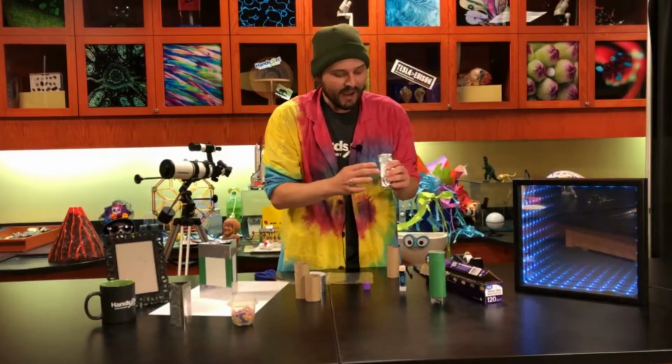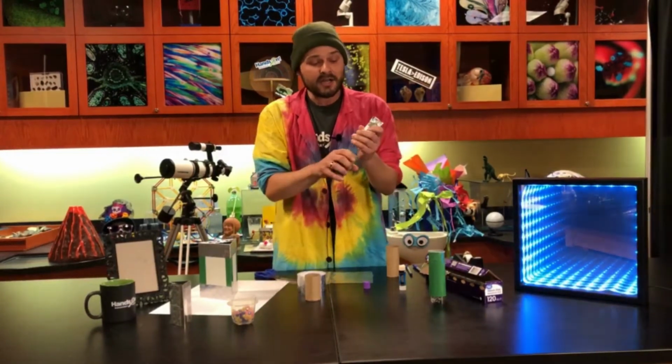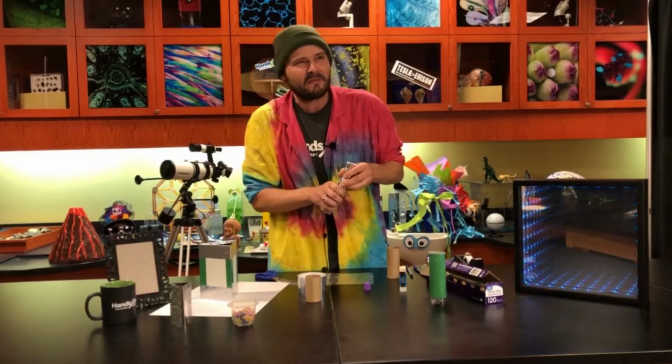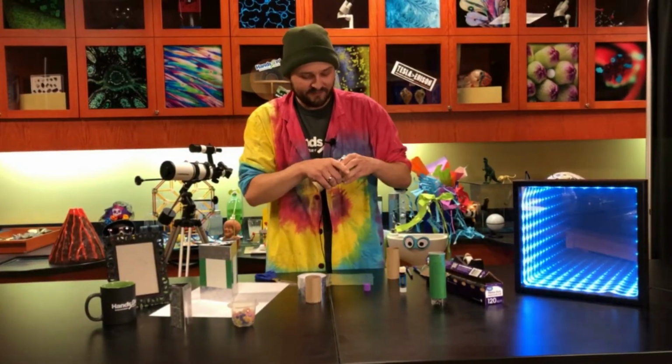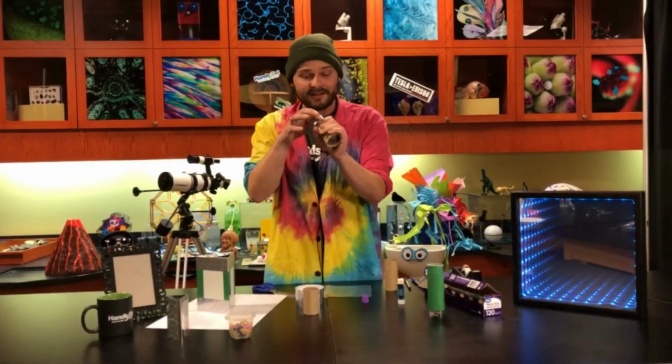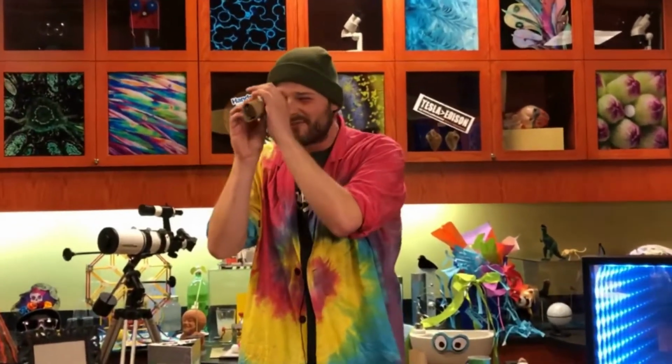Boop. And this should then slide right into your toilet paper tube. I have a little bit of bunched up excess aluminum foil here. There it goes, perfect. And now when you look through, this makes an awesome open-ended kaleidoscope, and it just kind of reflects whatever you're looking at.